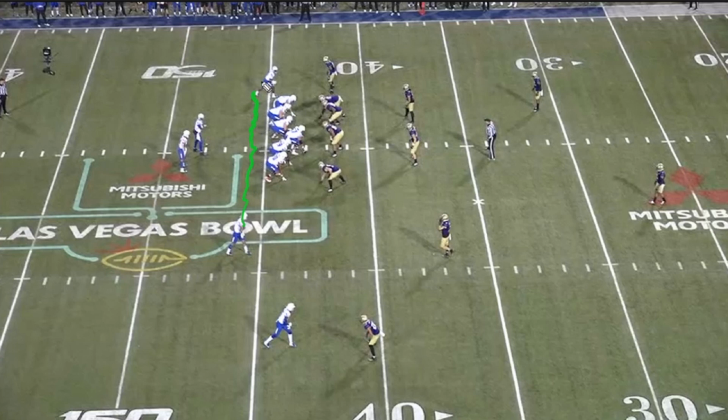Now what you're going to see is motion across the field, which gets you to trips into the boundary. Washington is going to react by rotating down the safety, bumping, and then putting the linebacker on the line of scrimmage.